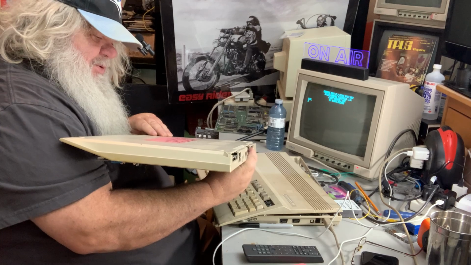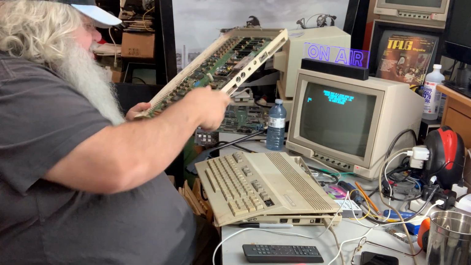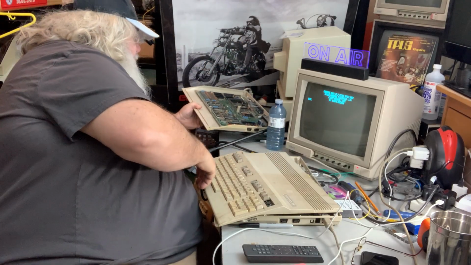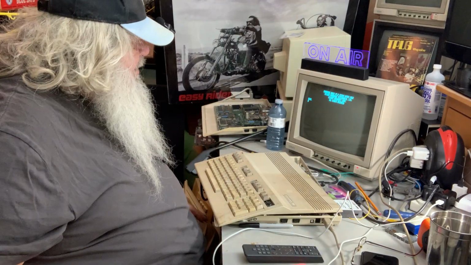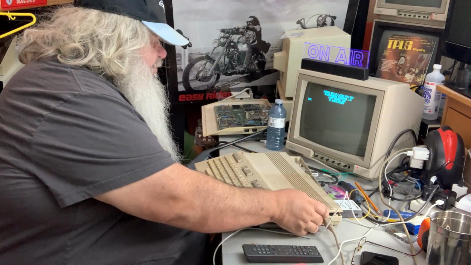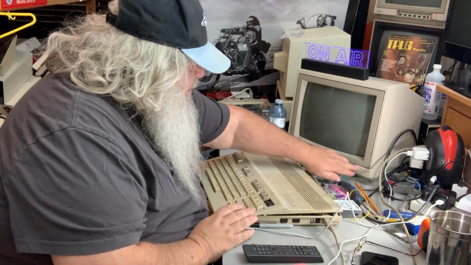Populated works. Okay. So this computer works. It does. This one is weird. Very, very strange. Okay. I'm going to turn this off.